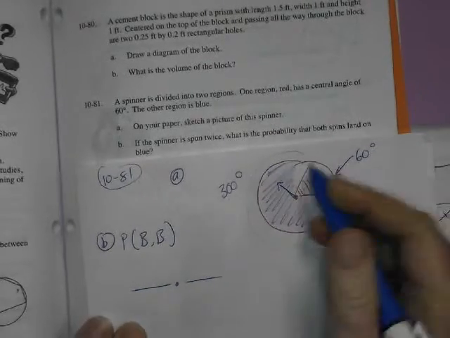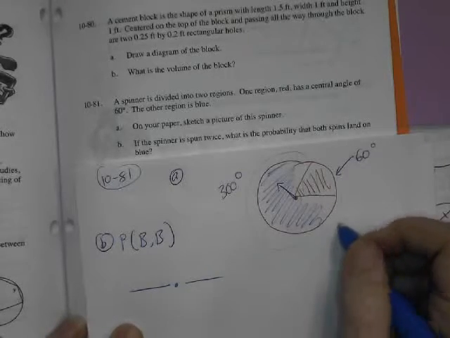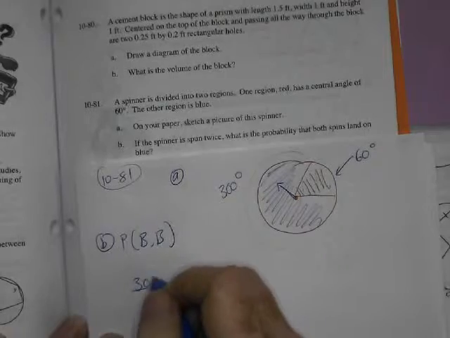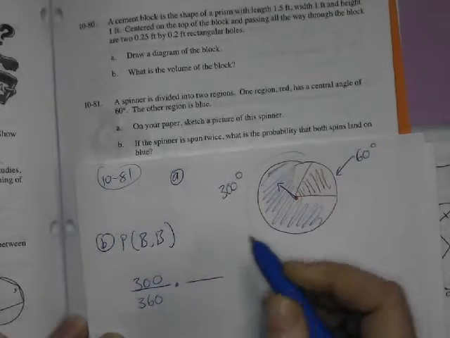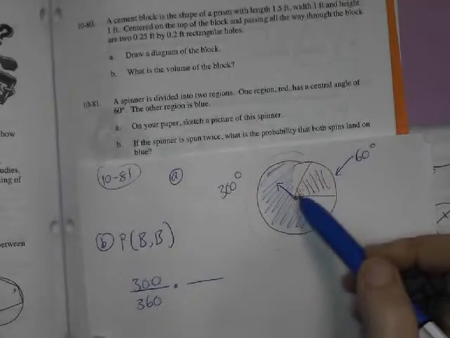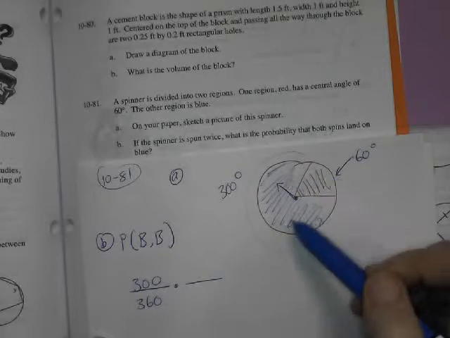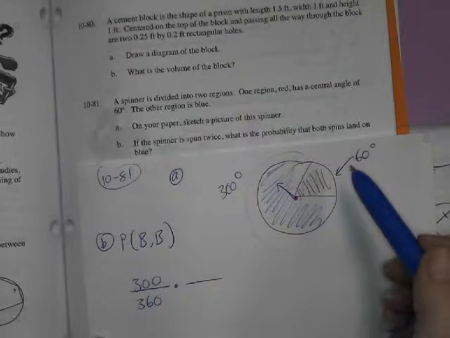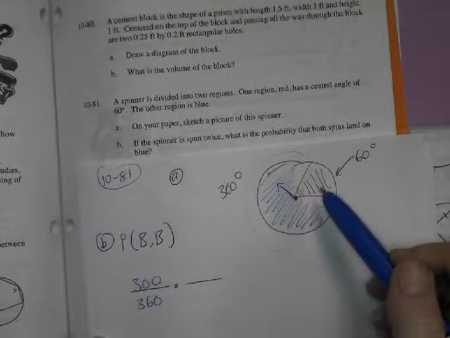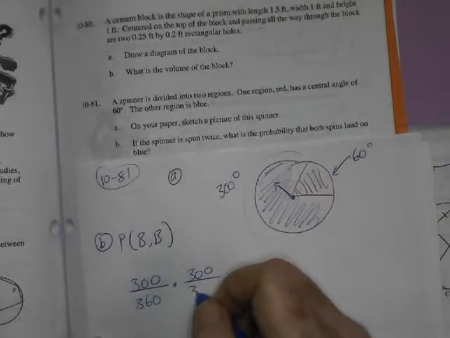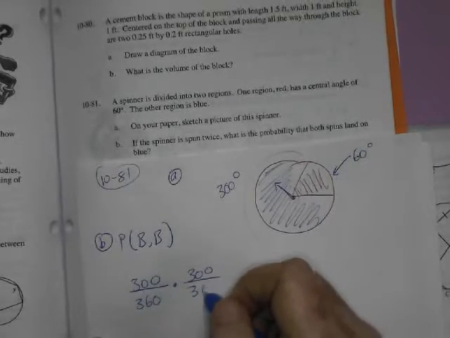So the probability of blue is favorable over total, so that would be 300 out of a total of 360. And then, just because I spun blue the first time, it doesn't really affect the second spin. I'm still just as likely to go blue on the second spin, so it'd just be another 300. In other words, they're independent.